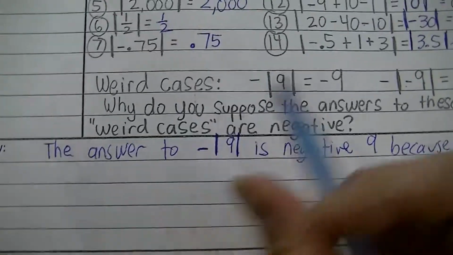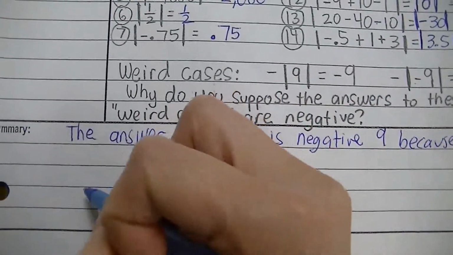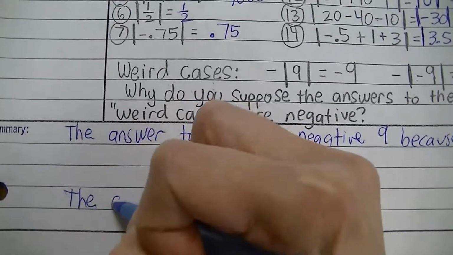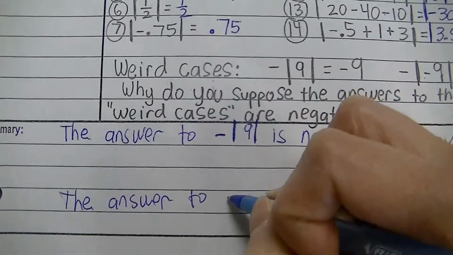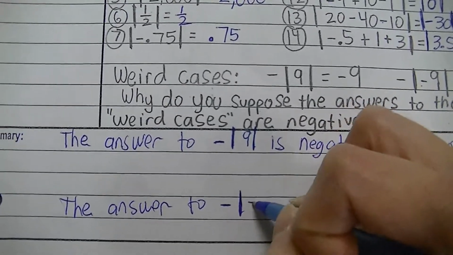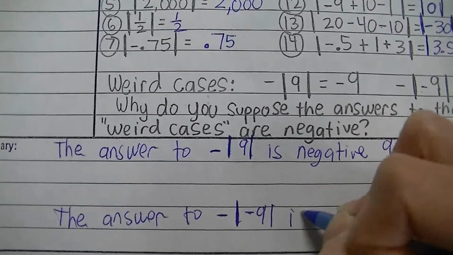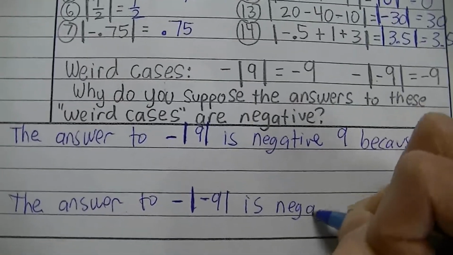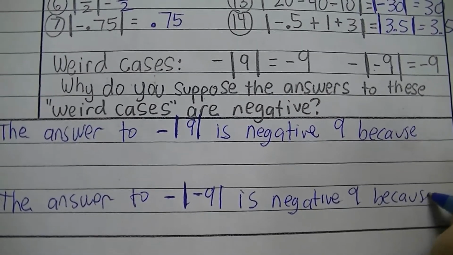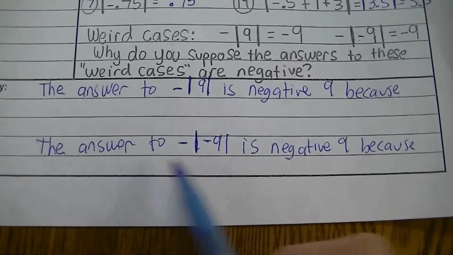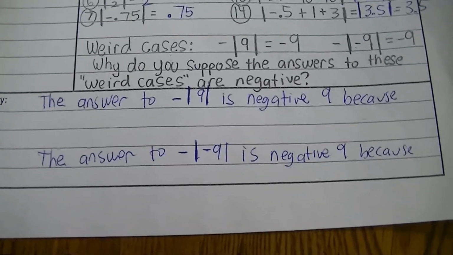And then I'll provide a sentence starter for the second answer right here. The answer to the negative absolute value of negative 9, the answer is negative 9 because, and go ahead and finish up that sentence right there.